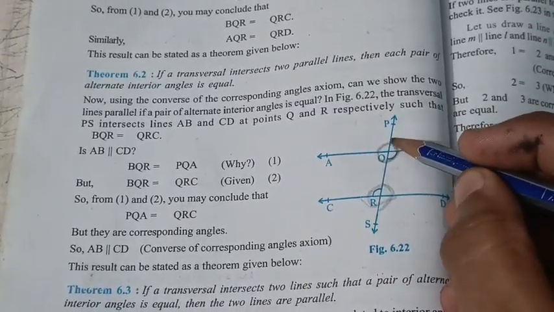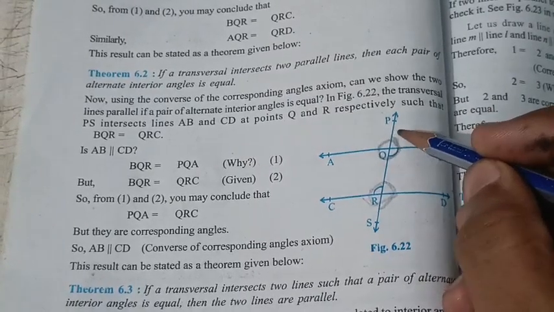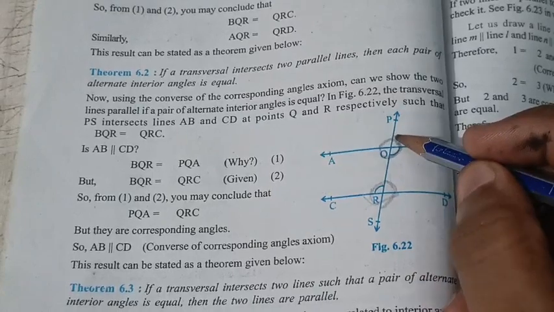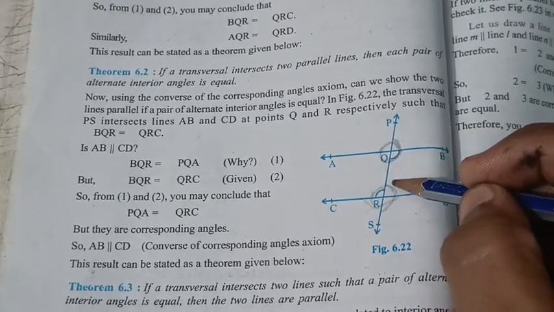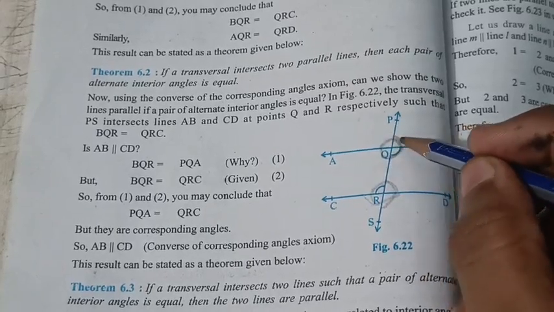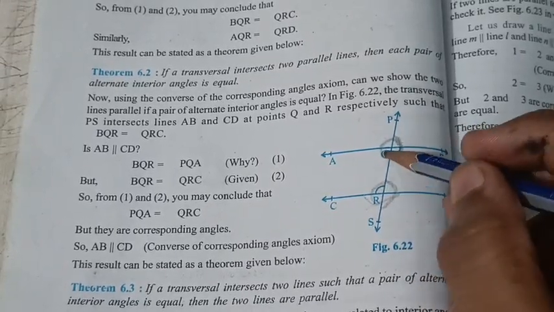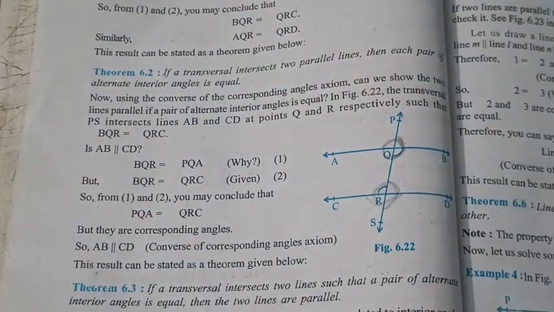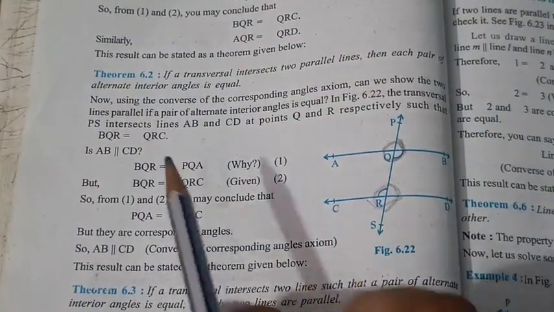If this angle is equal to this angle, and as per corresponding angles, we know that this angle and this angle are equal. So if this angle and this angle are equal, which means both the angles become the same. And if both the upper angles are the same, then both the downward angles are also the same. So the theorem gets proved.